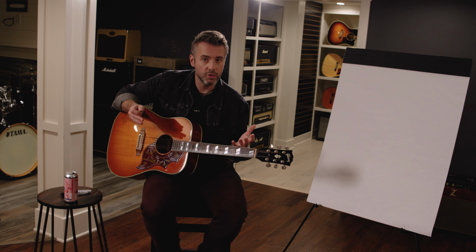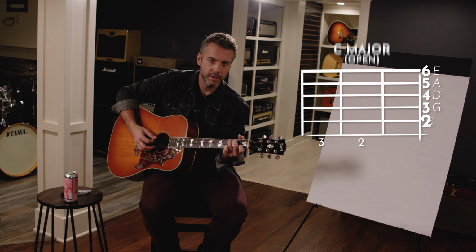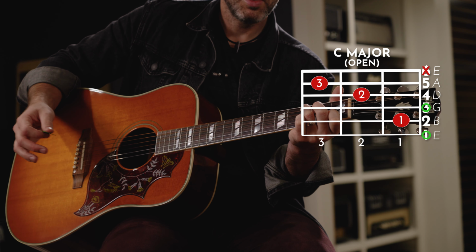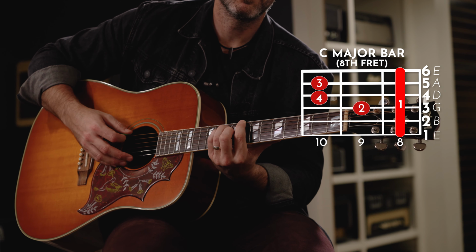Now where you choose to play that chord on the neck changes how that chord sounds. So a C can sound very big and open, or it can kind of sound a little more muted, and it doesn't ring out as much.